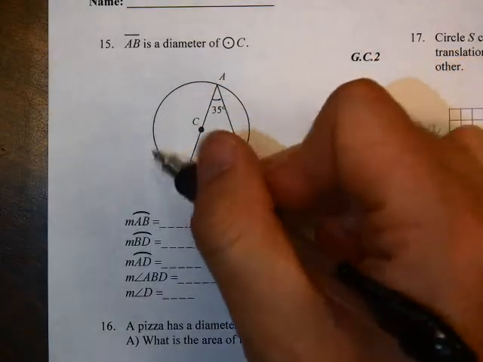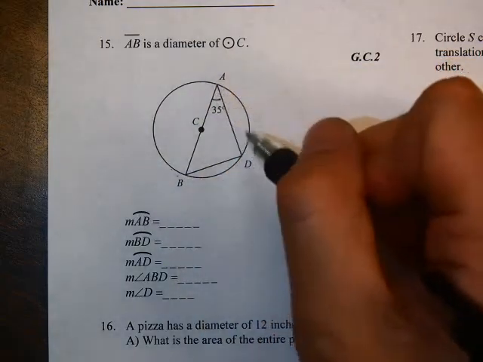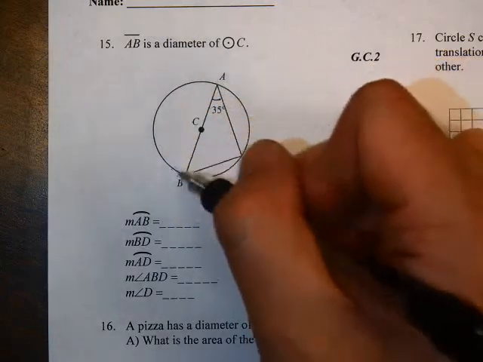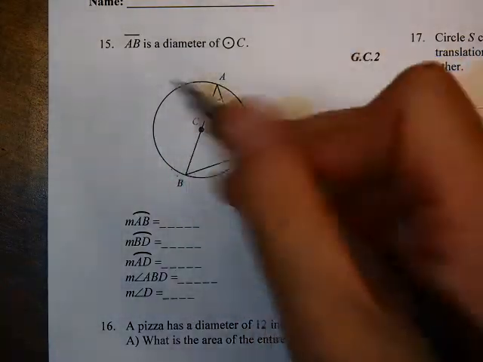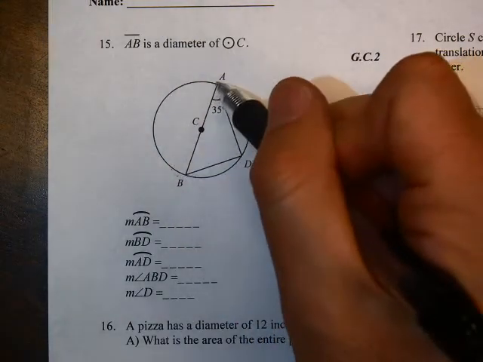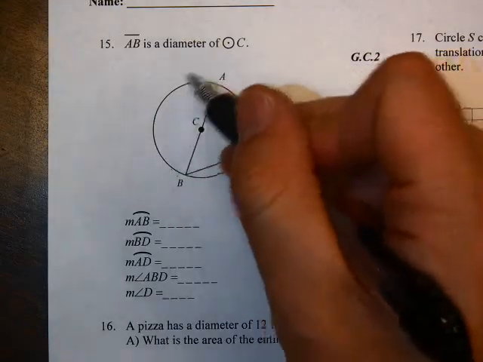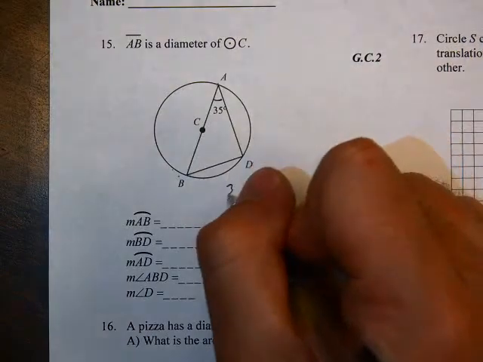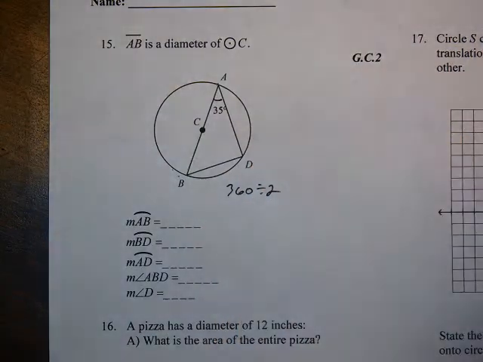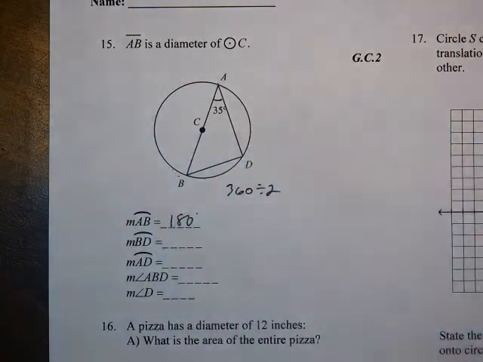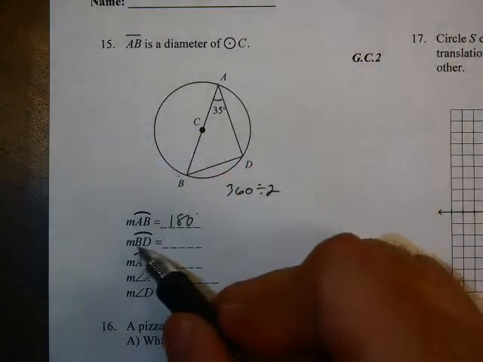I'm going to go this way just because it doesn't mention the D, because there's no other letters between A and B. So if I go this direction, remember that since it's the diameter, it cuts the circle in half, which means this is actually a semicircle right here. So all it is is taking 360, cutting it in half, divided by 2. So arc AB is just going to be 180 degrees. And then it goes to arc BD.